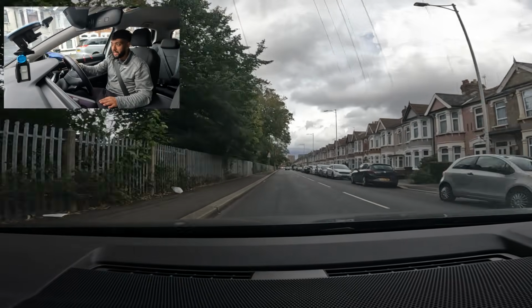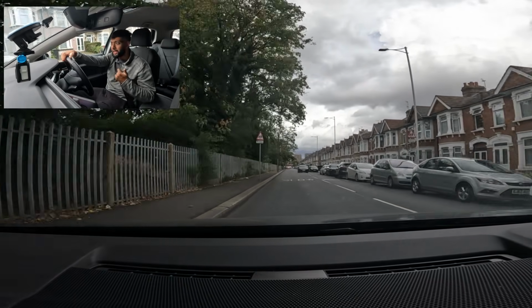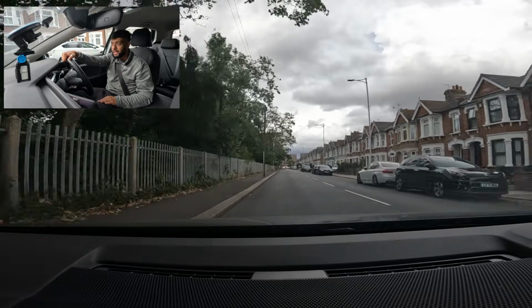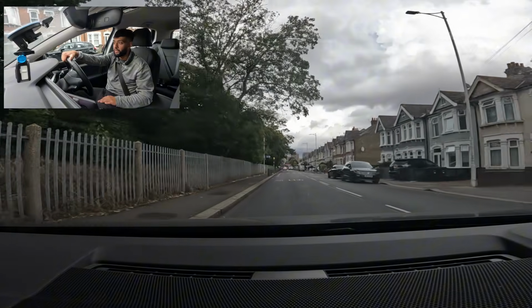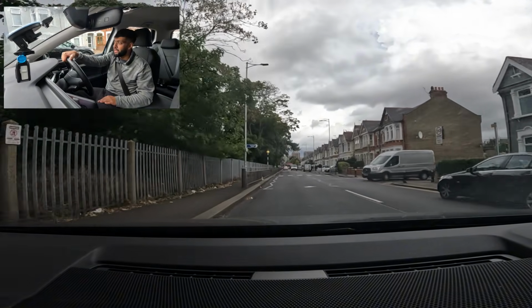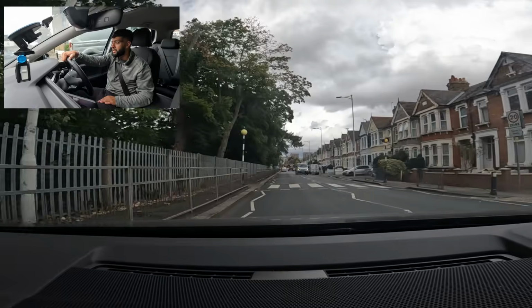Because if the car does come, and you slow that car down, you make that car stop, or you make that car swerve around you, then your test is most likely finished, as in like you want to get a serious fault. Anyways, we're coming off the gas. That van's coming flying out, but it's fine, it's not going to affect me.